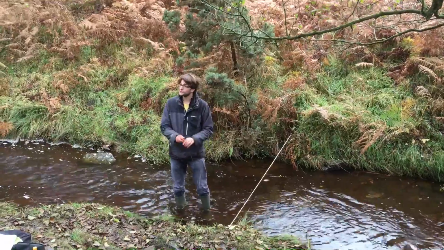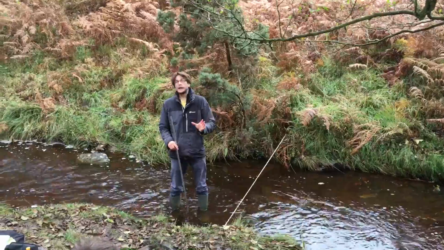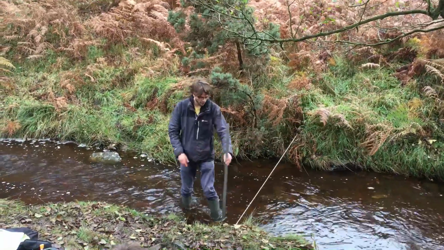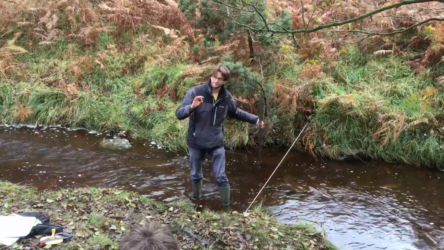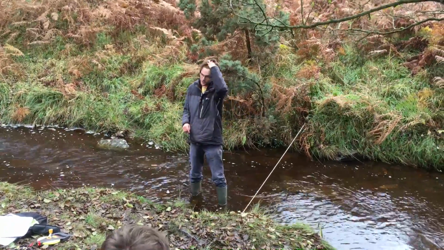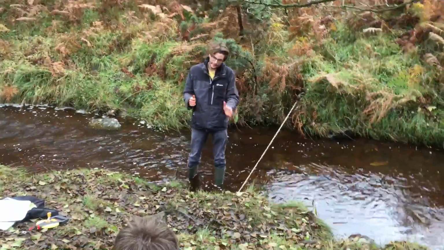How many intervals should we have? 10. Yeah, we are going to go for 11 actually. 10 across the way, but 1 at the bank, which is effectively 0. So 0 and then 1 to 10. Okay. So we're going to have approximately 10 intervals in the river.